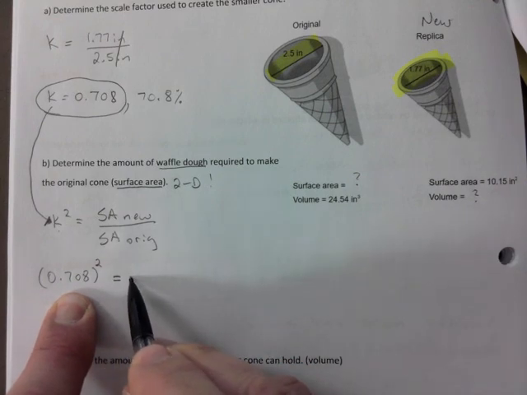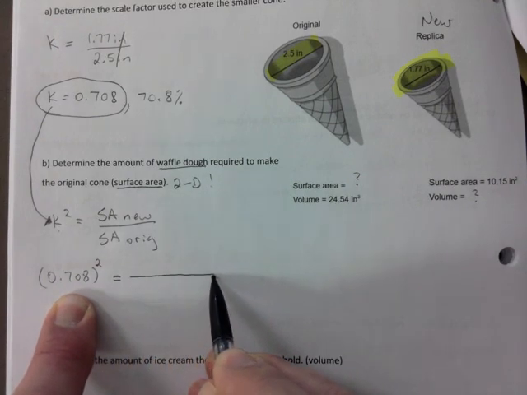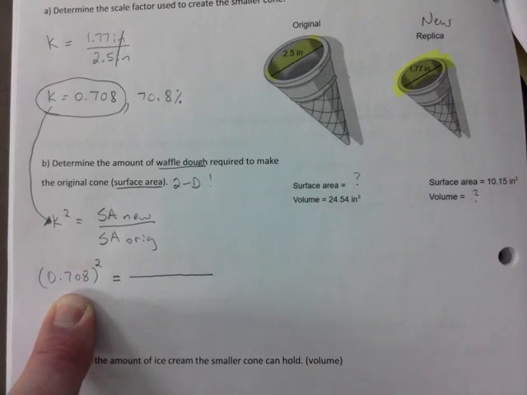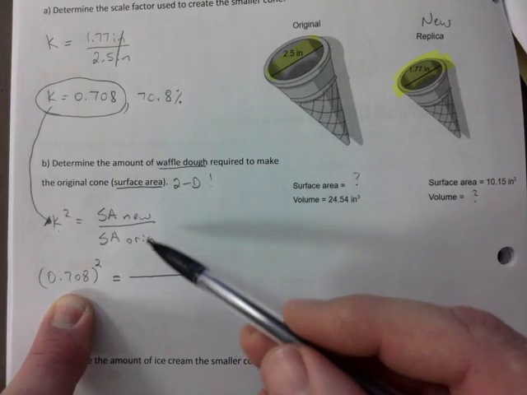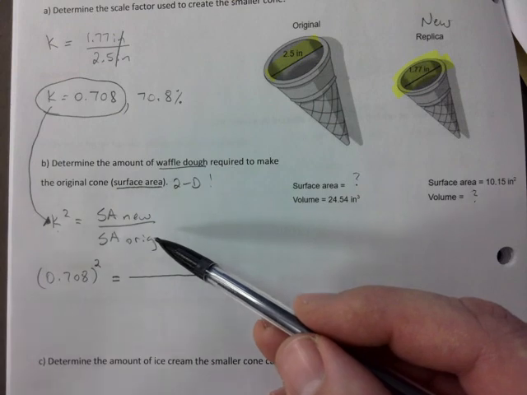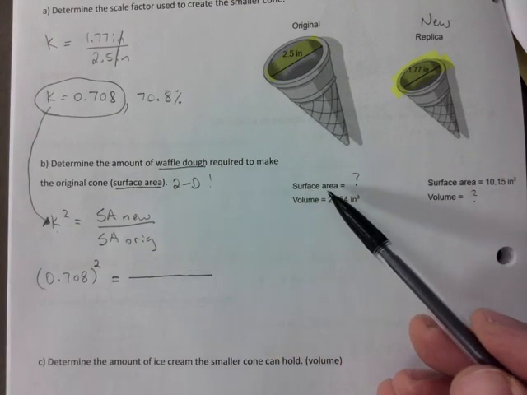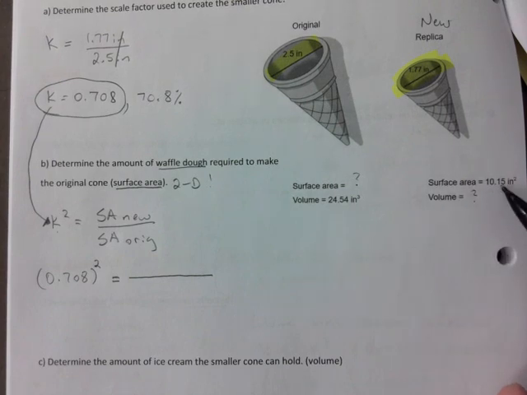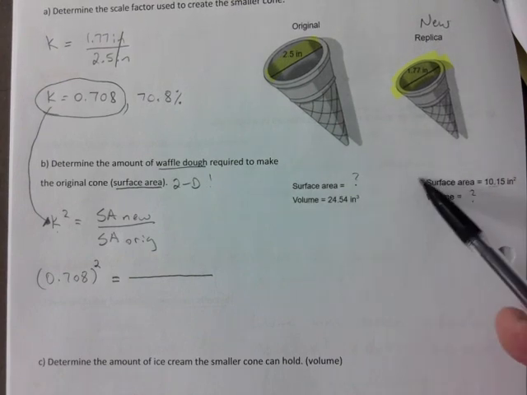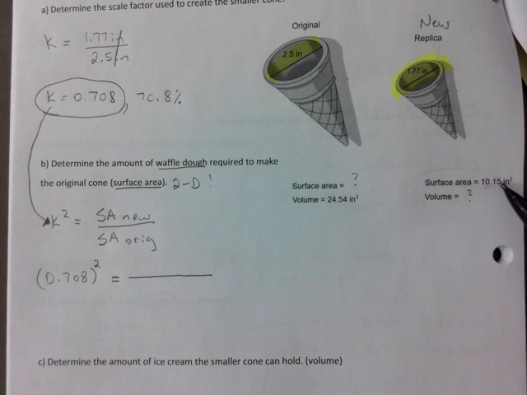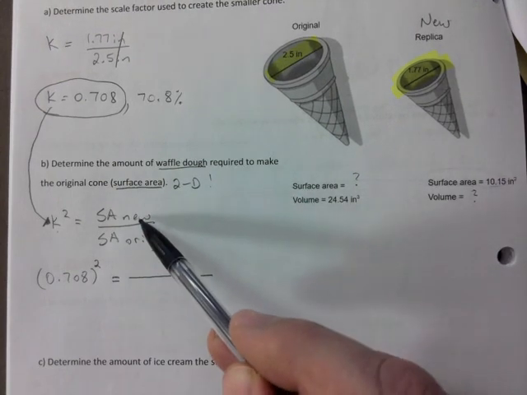Let's say you forget to square it. This is where you're going to remember, hopefully. You're going to plug in one of these two, because remember, I need to give you 2 out of the 3 things. Which one do we know from the surface areas? We know the new surface area. So we plug that in very carefully upstairs, in the numerator.